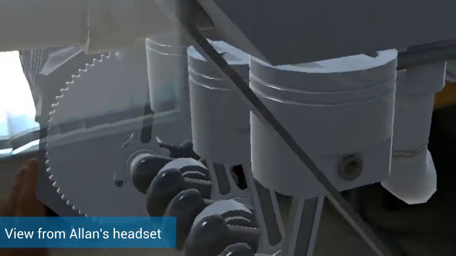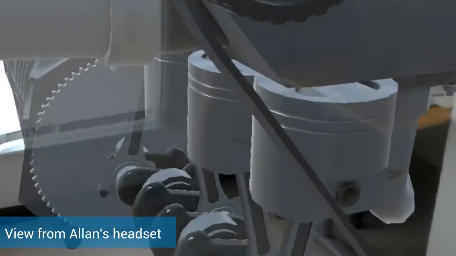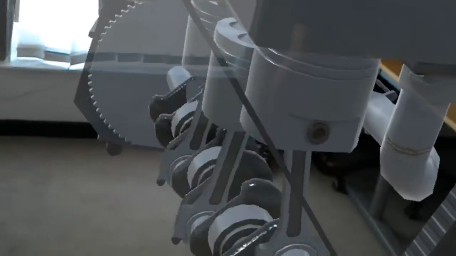At the back end of the engine, you can see the flywheel, which on the other side of that would be the gearbox, and the clutch would be in between. And we can also see the starter motor mechanism actually going around as if the starter motor was turning the engine over. Okay.